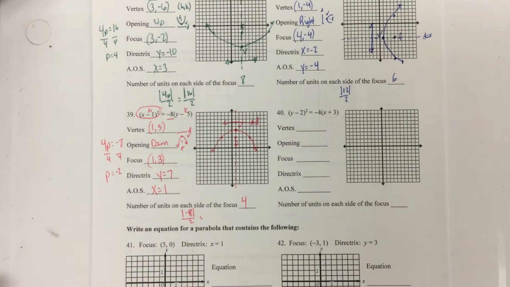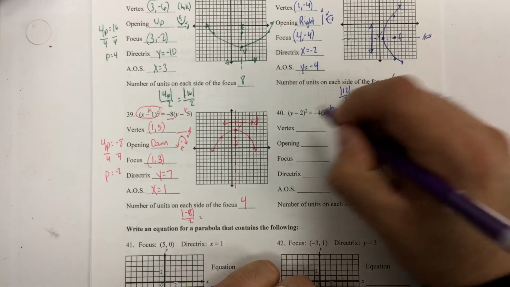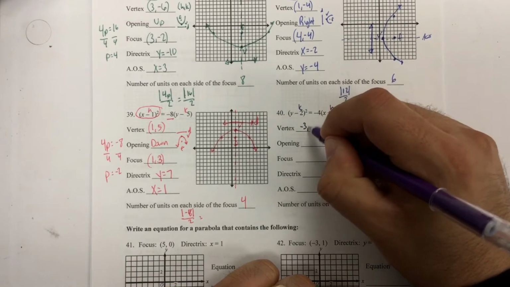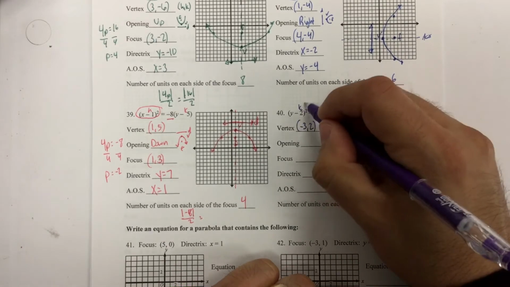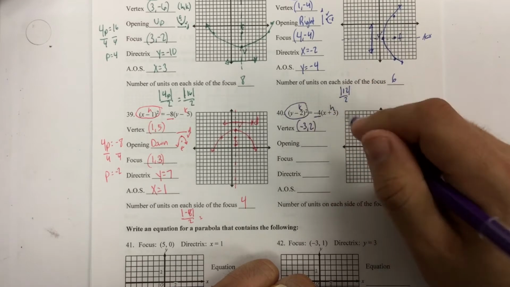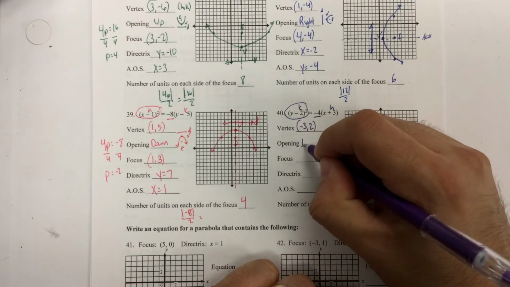And for the last one right here, once again, identify h and k. y is squared, and this is negative, so it's going to open to the left.